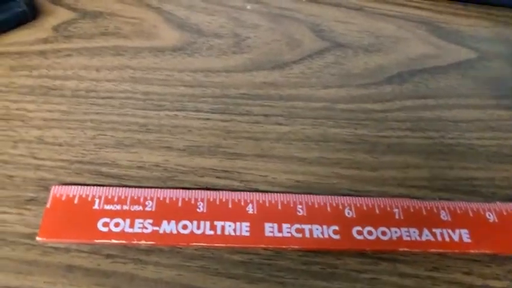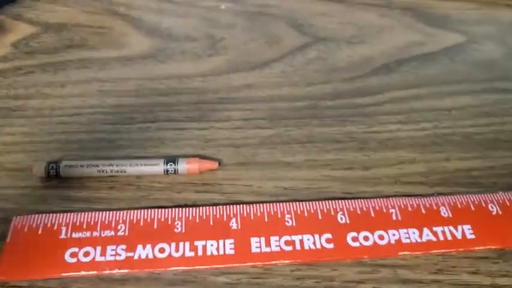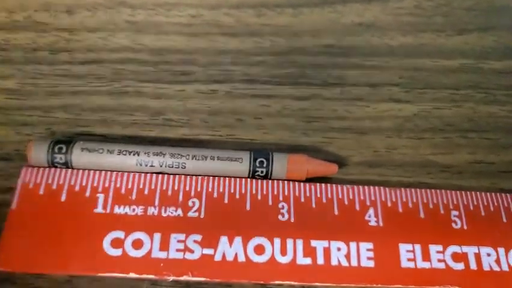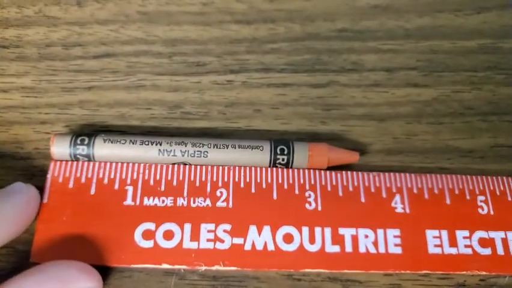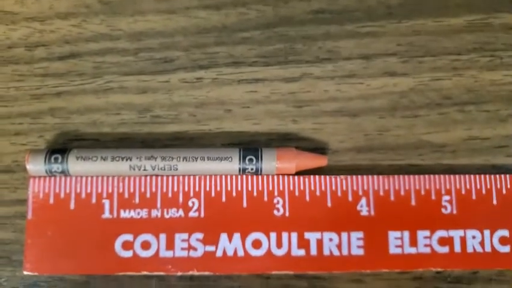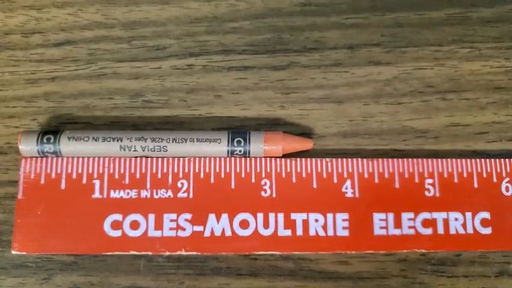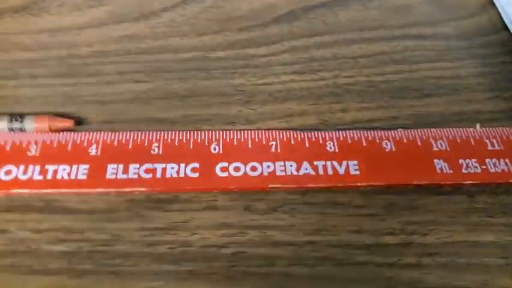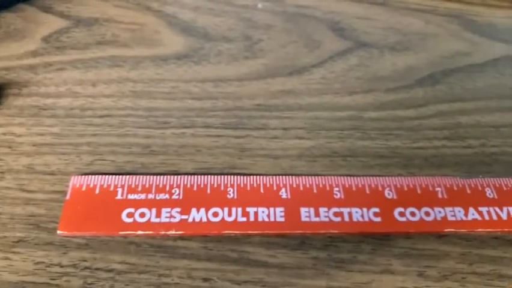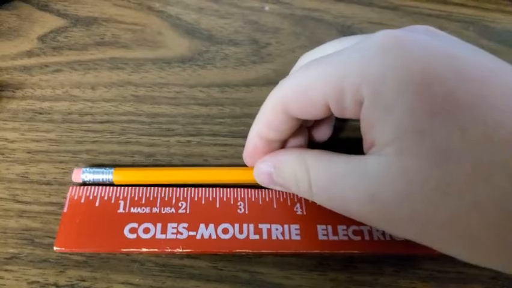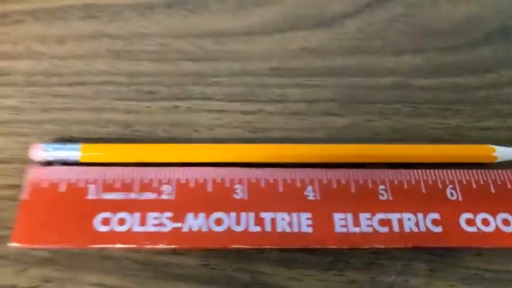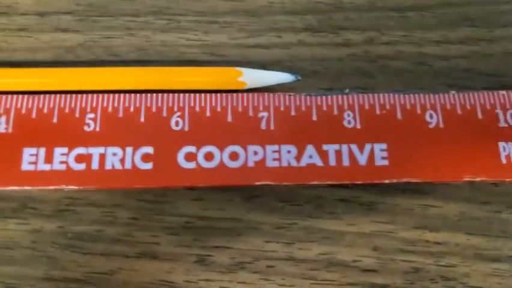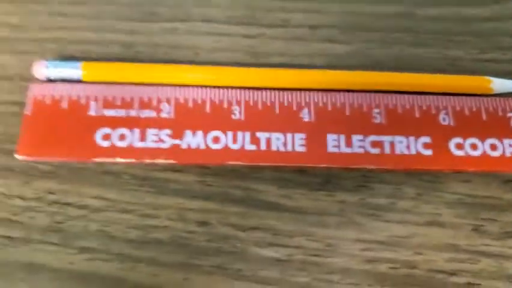So I've first grabbed my crayon and I'm going to measure the crayon. Let me line this up a little bit better here. I would say it's closer to 3 inches. It does come pretty close to the half, but we're going to say it's 3 inches. Next up, we're going to grab our pencil here. We're going to measure the pencil as well. We'll line up that eraser to the 0 at the end, and our pencil is closer to 7 inches with our ruler.